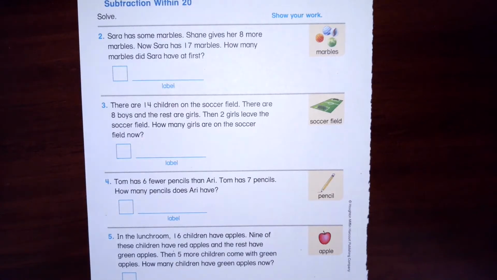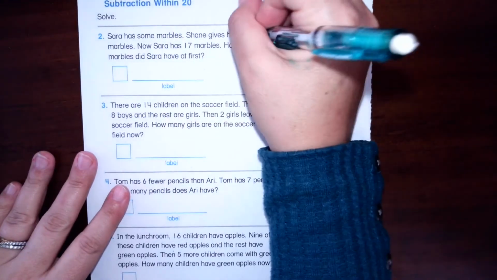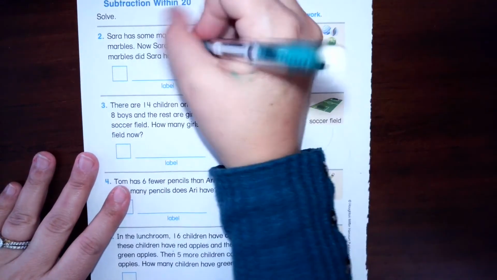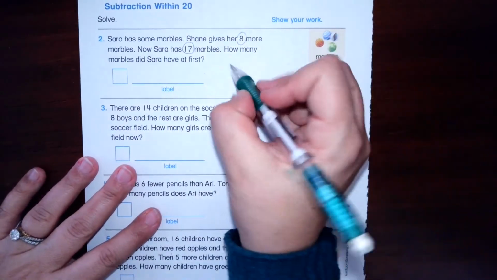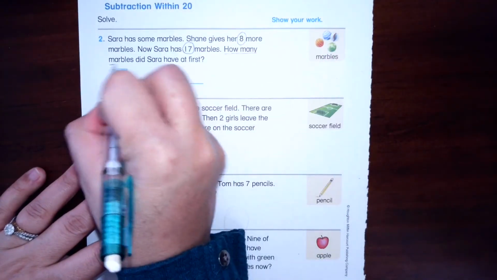Number 2 says, Sarah has some marbles. Shane gives her 8 more marbles. Now Sarah has 17 marbles. How many marbles did Sarah have at first? So we're going to use our cubes strategy. We see the number 8 and the number 17. I'm going to underline my question.